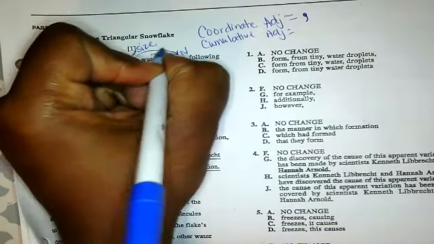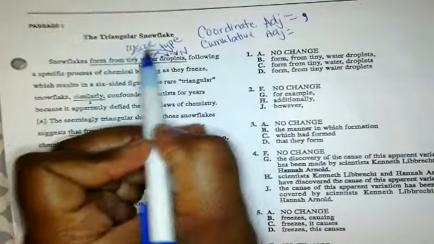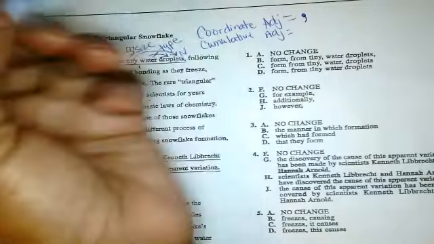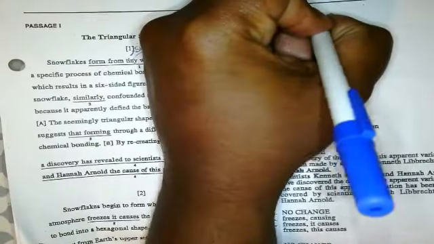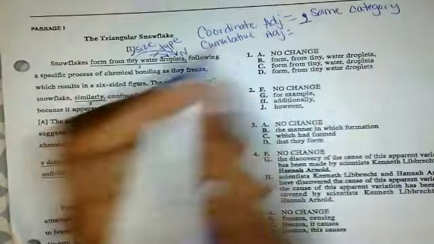Water tells the type of droplets. Size and type, is that in the same category? No. So coordinate adjectives, remember, have to be in the same category. And if so, you put a comma between them.